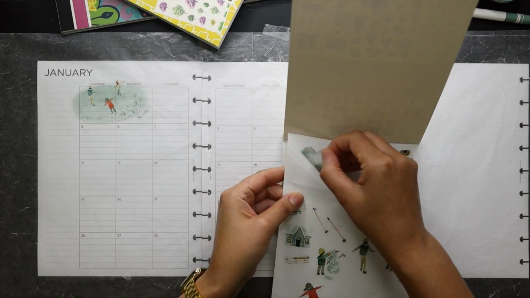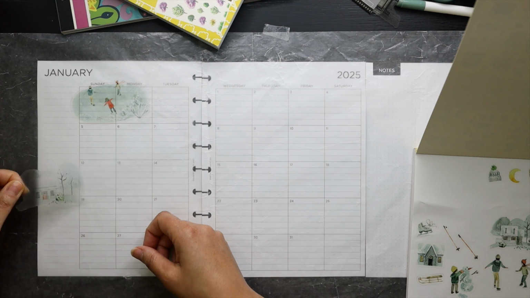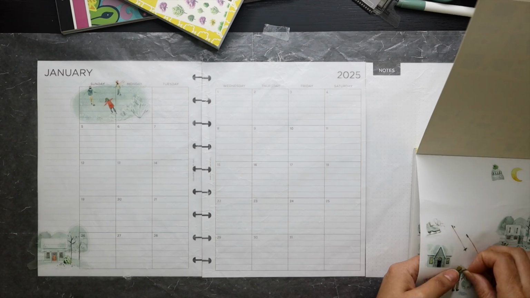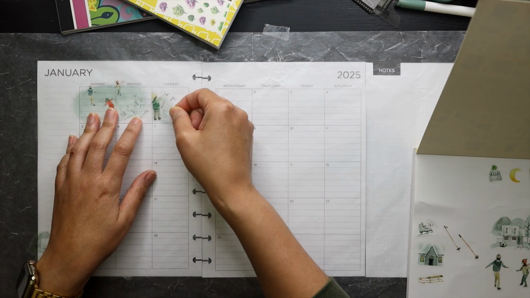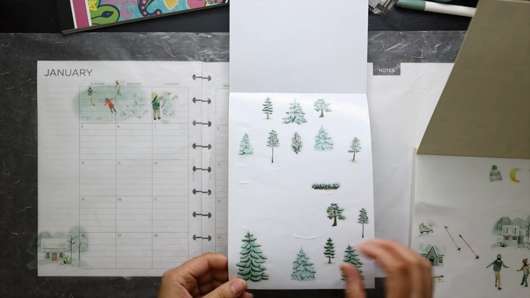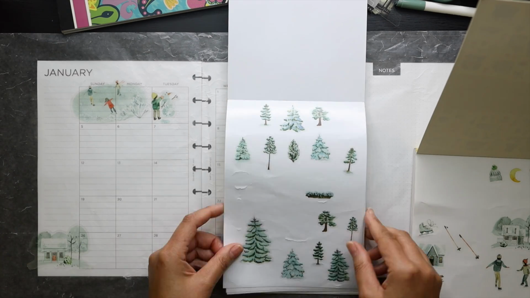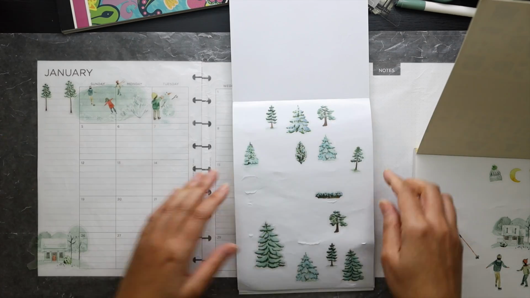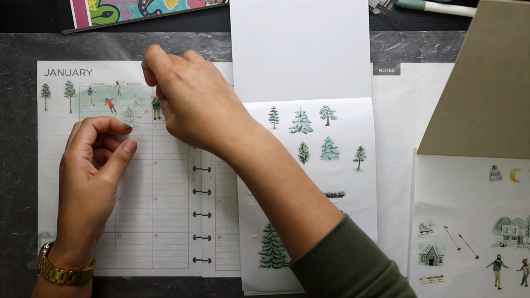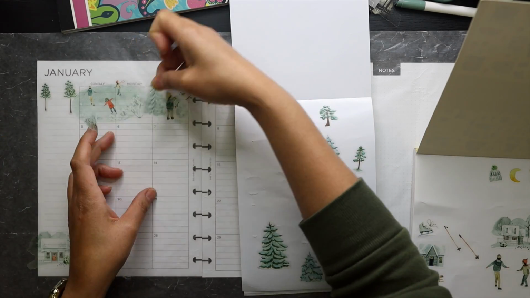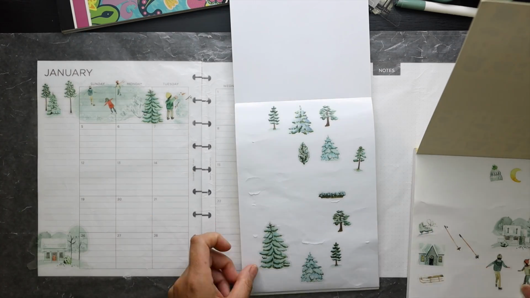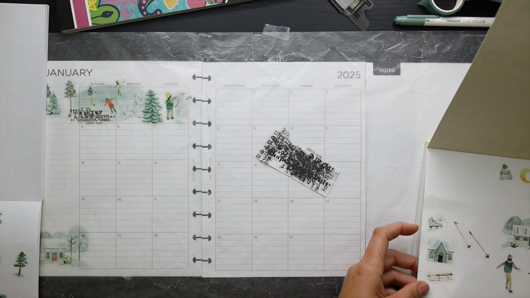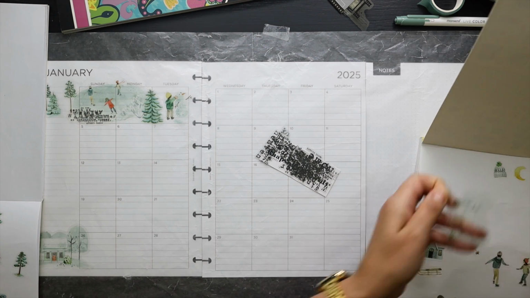And I am going to be using these stickers from the Planny Things sticker book. I really liked the design of these. I believe this is from the Seasonal Days sticker book that came out in the summertime. And I'm going to try to create a couple of cute winter scenes here, combining in some pine trees from another Planny Things sticker book, an older one. I think that's a Seasonal Houses and Trees, if I'm not mistaken.